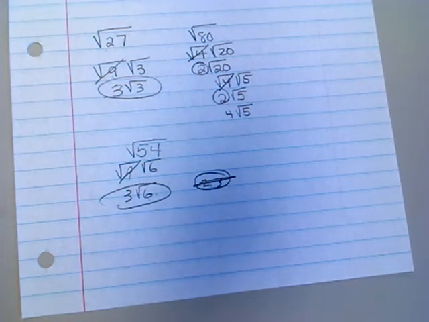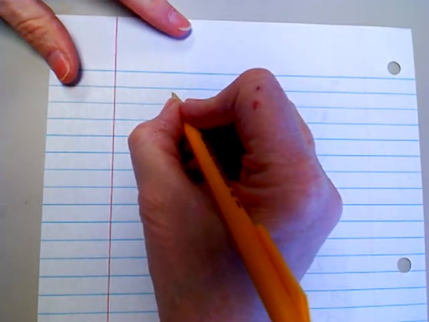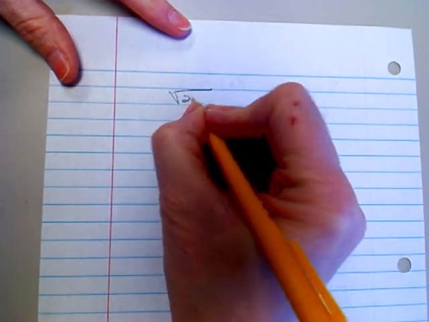Now, I wish I could tell you there was a magical way to do bigger numbers. I'm going to do one more just to give you an example. For instance, what if we have 254? Just making it up. Let's see what happens. I don't know all the factors of this, so honestly, I'm going to grab a calculator because that's how I roll.